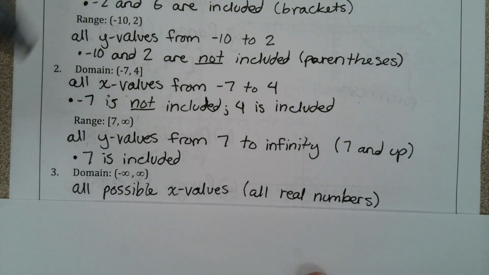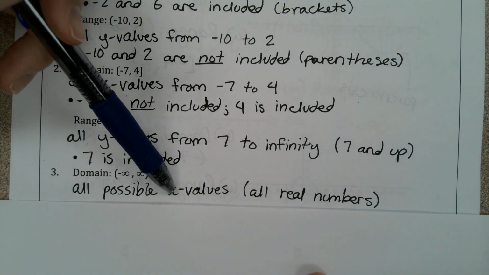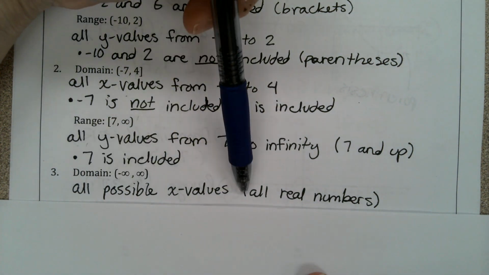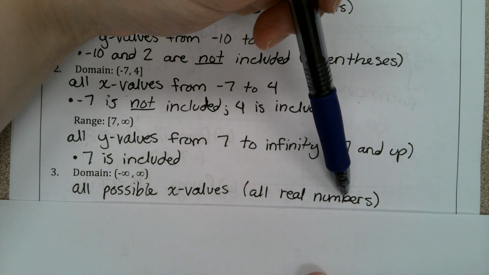How we read this, read it directly: negative infinity to infinity. But what it means is all possible x values, every single one works. The other way to say this, a very common expression in the math community in general, is all real numbers.